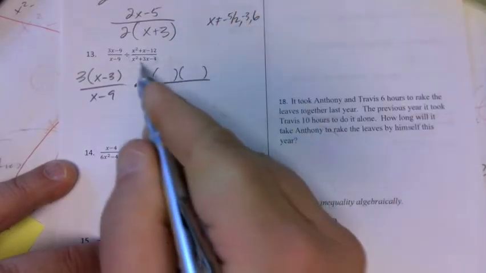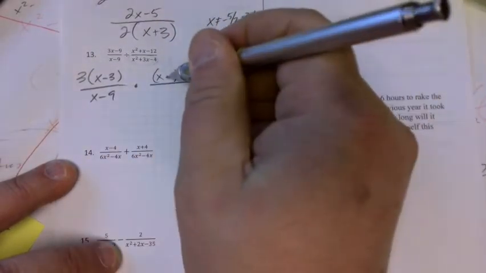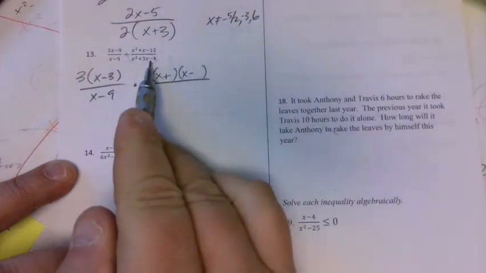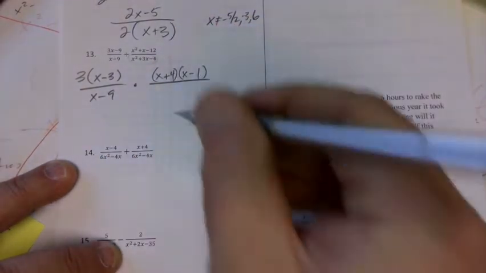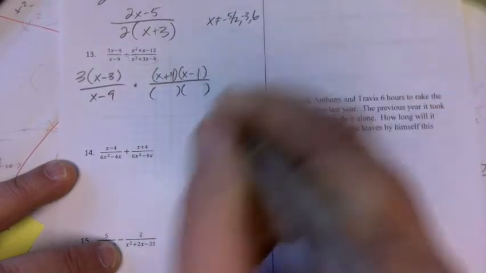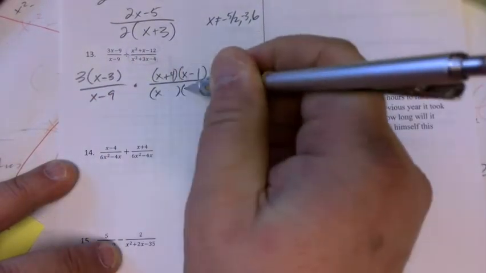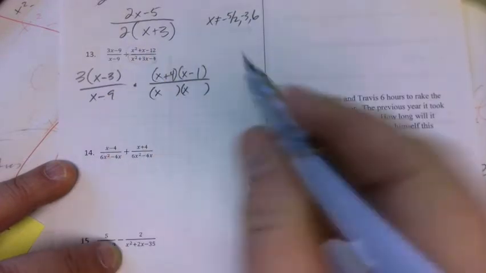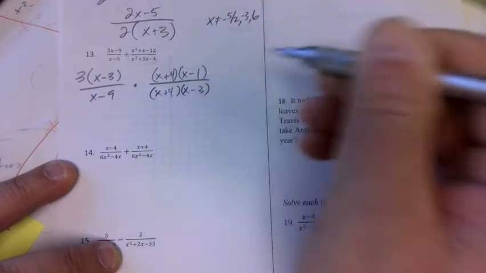So it's a trinomial, x squared, x and x. Negative 4, so plus and minus. Factors of 4 that make 3 are going to be a positive 4 and a minus 1. And then here on the bottom, it's another trinomial. It comes from right here. X squared goes x and x. Factors of negative 12 that add up to 1 are going to be a positive 4 and a negative 3.